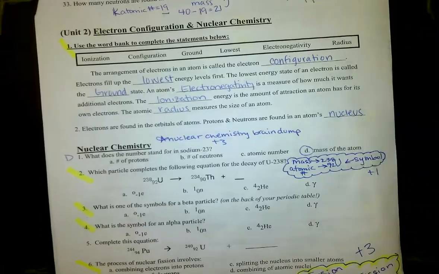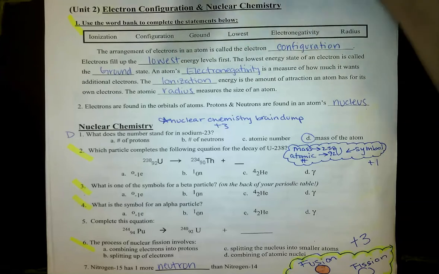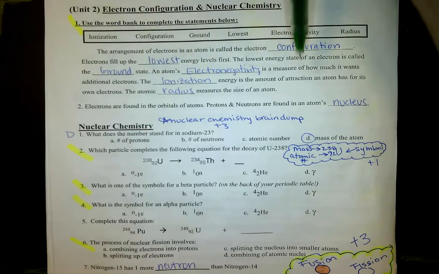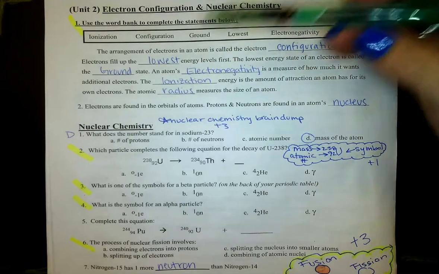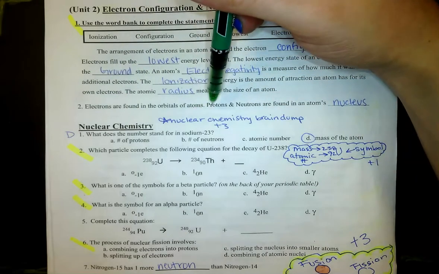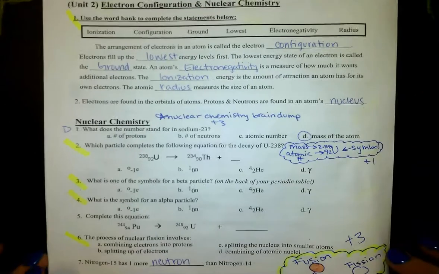All right, number 1, take a second and pause this. It says to write in the descriptions: the arrangement of electrons in an atom is called the electron configuration. Electrons fill up the lowest energy levels first. The lowest energy state of an electron is called the ground state, and an atom's electronegativity is a measure of how much it wants additional electrons. The ionization energy is the amount of attraction an atom has for its own electrons, and your atomic radius measures the size of an atom. Lastly, electrons are found in the orbitals of atoms. Protons and neutrons are found in an atom's nucleus. So you can pause this and write that out if you would like to.